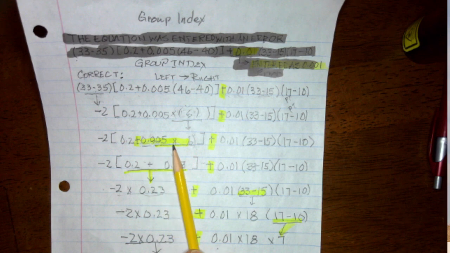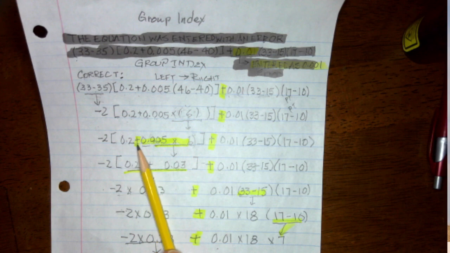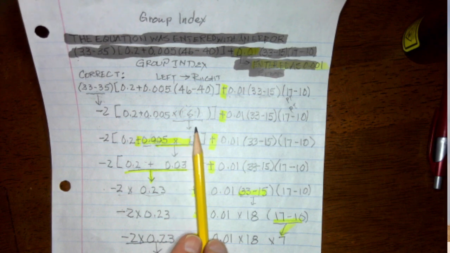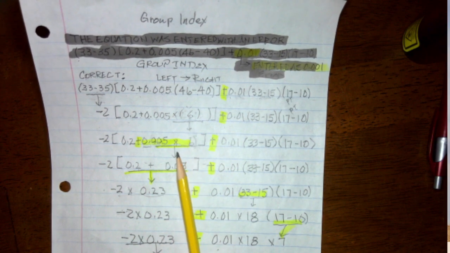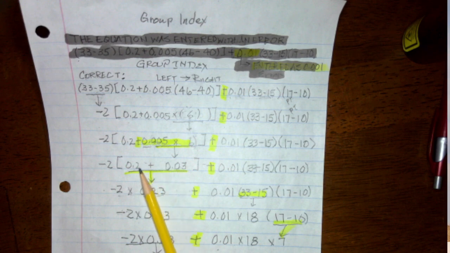I should have multiplied this, and then here is where it gets added. 0.2 plus, now because we've multiplied this 0.005, that gives us 0.03. Now it's 0.2, this addition, plus 0.03 instead of that 0.205. So you can see I got us way off base by making that mistake.